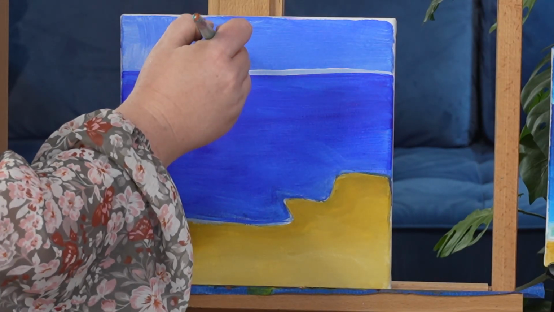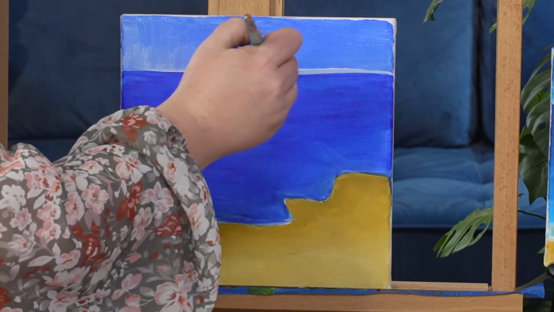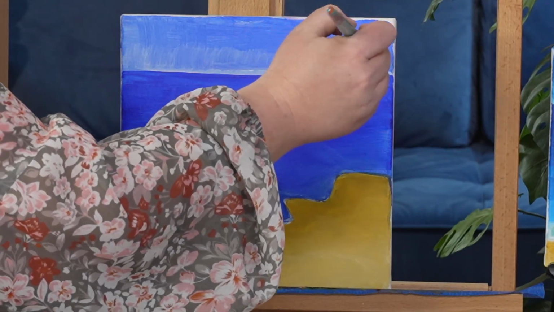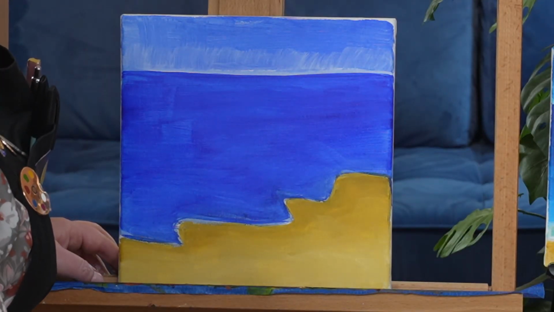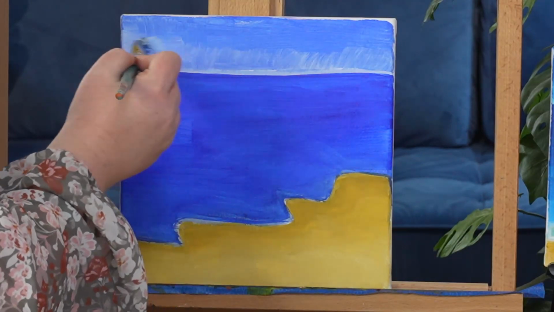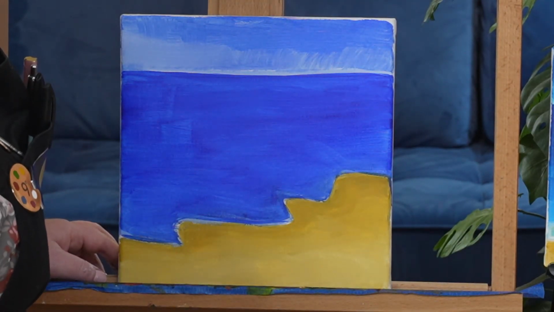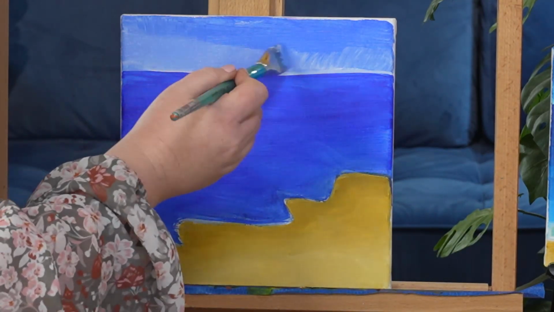Now we're going to need to work a little bit fast because we need to do the next layer. Go faster, Sarah. You're going to grab a little bit of a darker blue. Make sure you have enough water to mix. That's not dark enough. Going to course correct a little bit. There we go. That's beautiful.